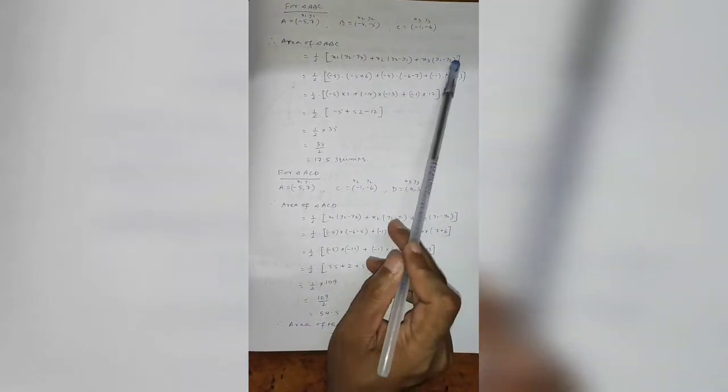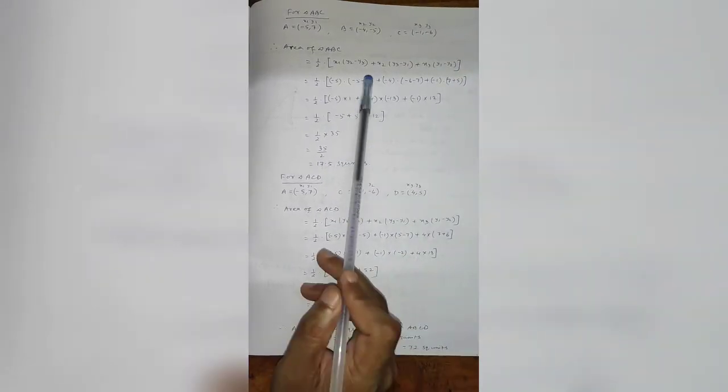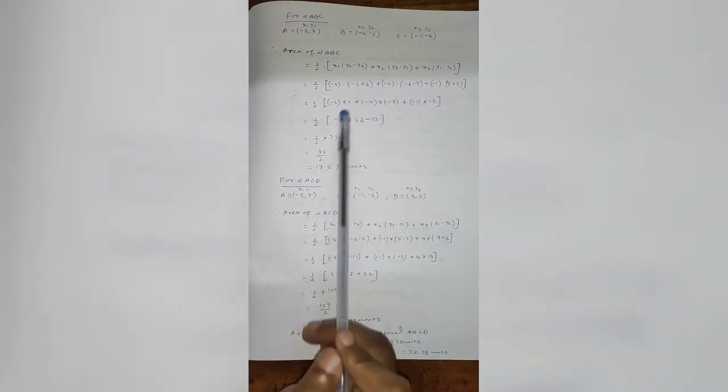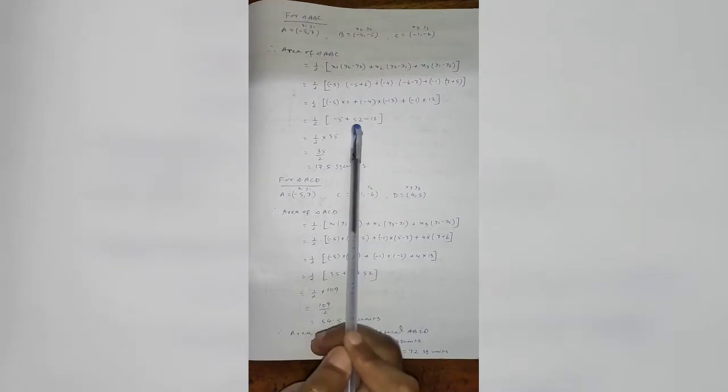Put all the values: x1 is minus 5, y2 is minus 5, y3 is minus 6, x2 is minus 4, y3 is minus 6, y1 is 7, x3 is minus 1, y1 is 7, y2 is minus 5. After calculation we get minus 5 ones are minus 5, this is 52, this is minus 12. After subtraction we are getting 35, so 35 by 2 is 17.5 square units.